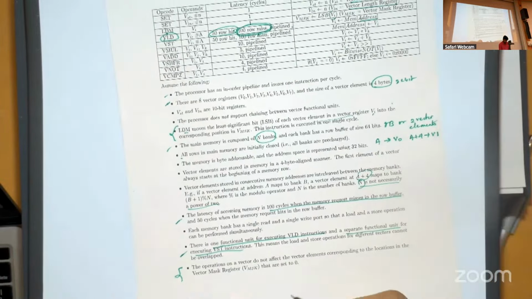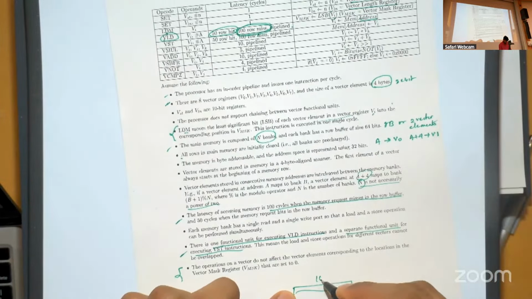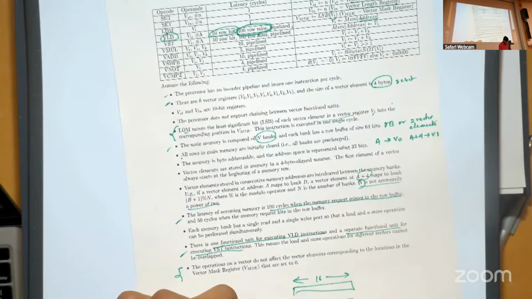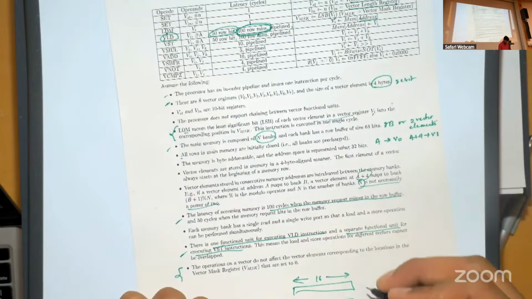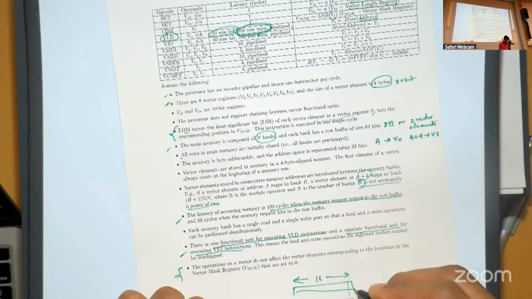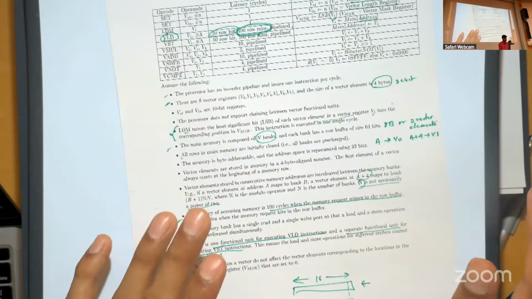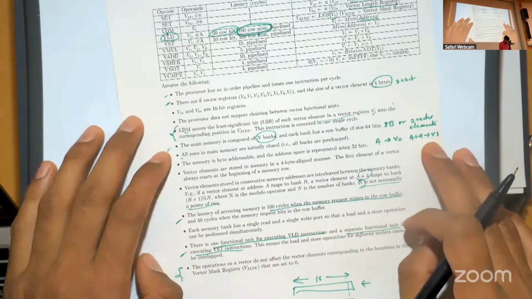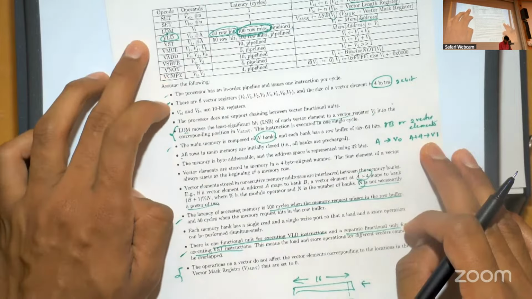So let's say you have vector length 16. The mask register is also sized 16, but you can make sure that, let's say if all of them are 0 except the last one, 1, then the arithmetic operation that you're going to execute will be executed only on the masked element in the vector register. That's what the masking instruction helps you to do.